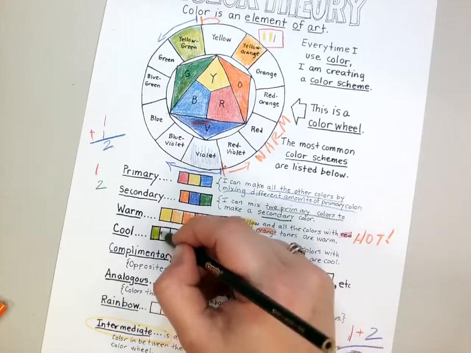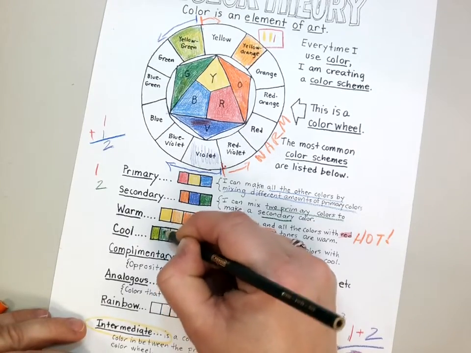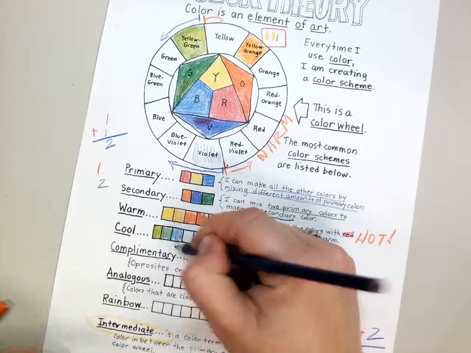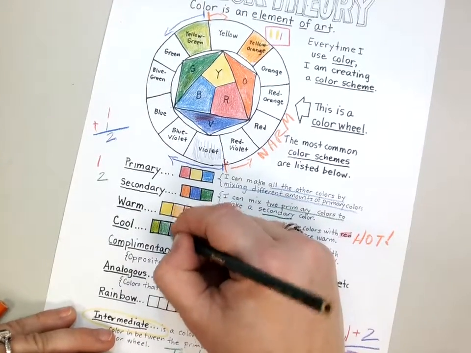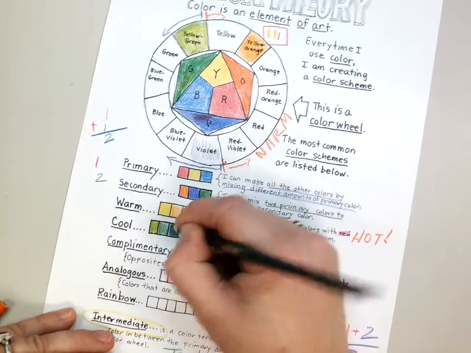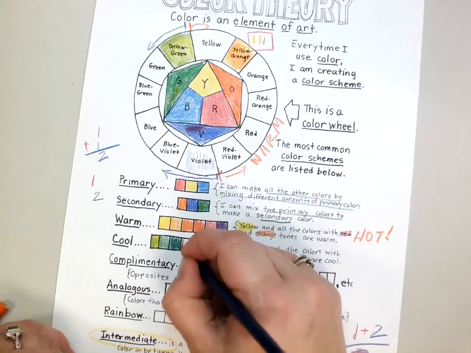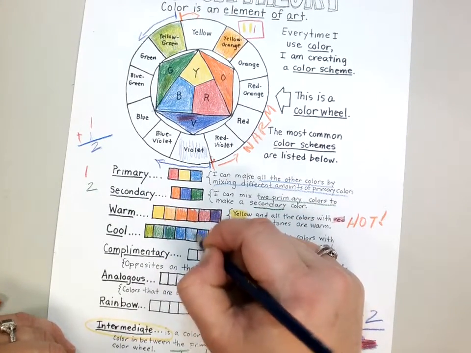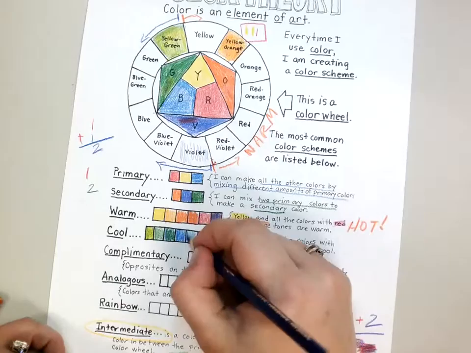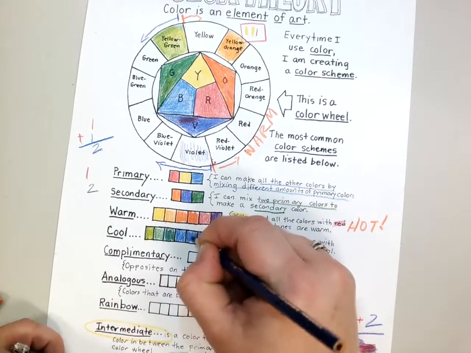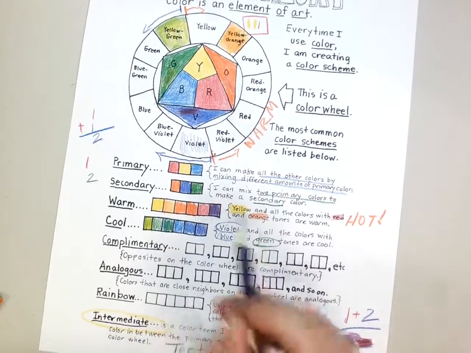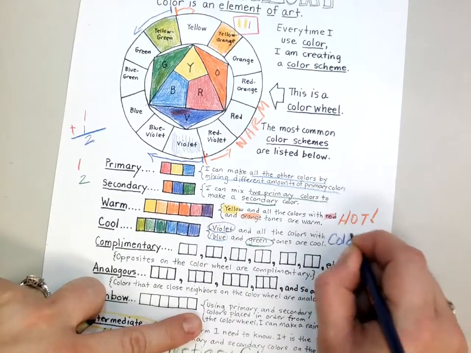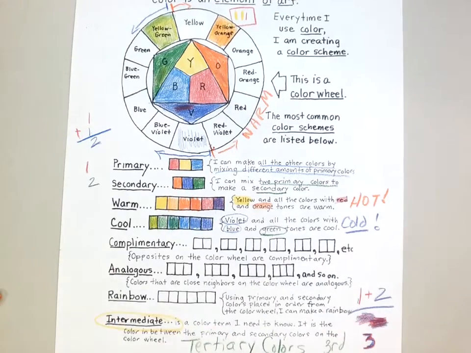So it'll be yellow green, green, blue green, blue, and blue violet, and violet. All the colors that make you feel cold. Okay?